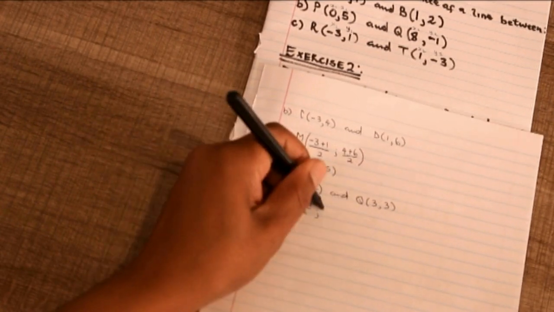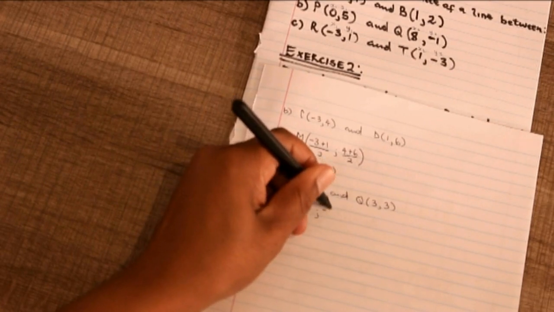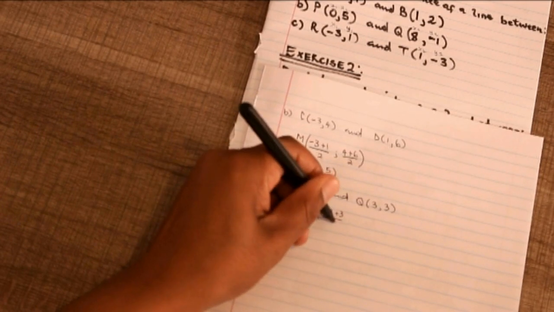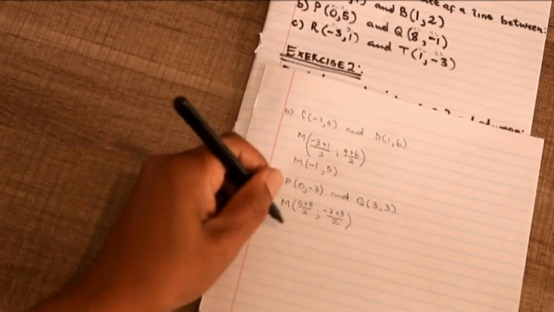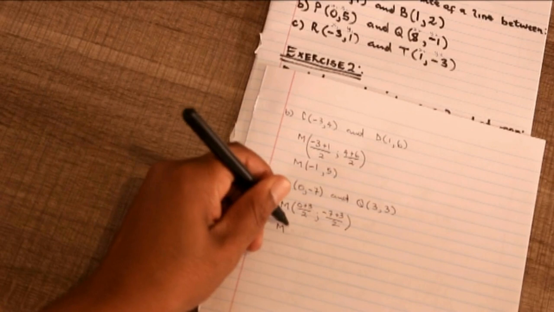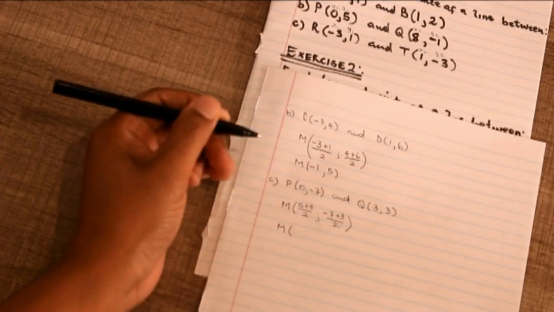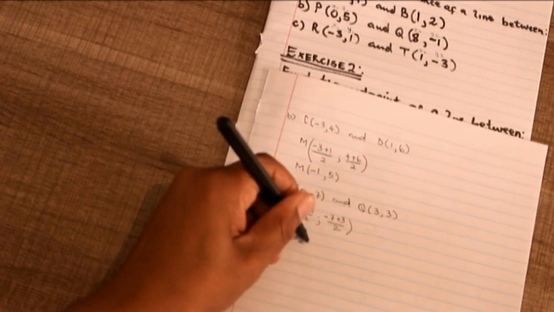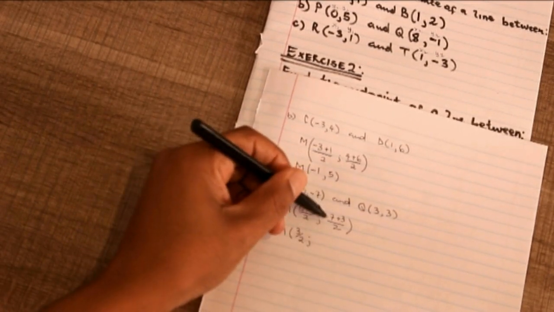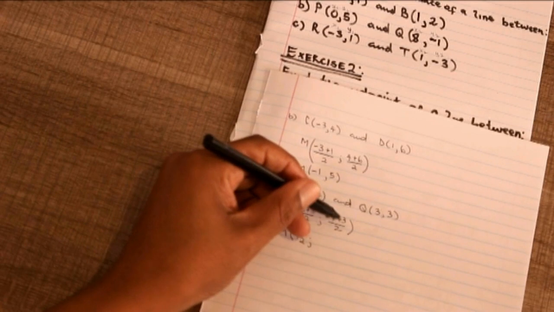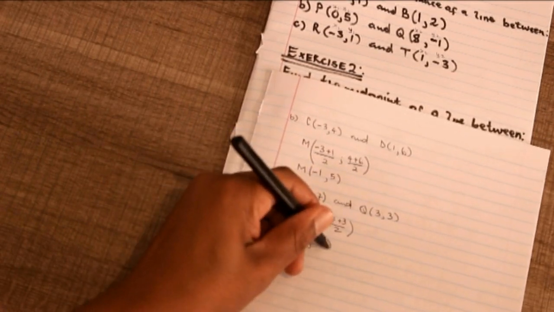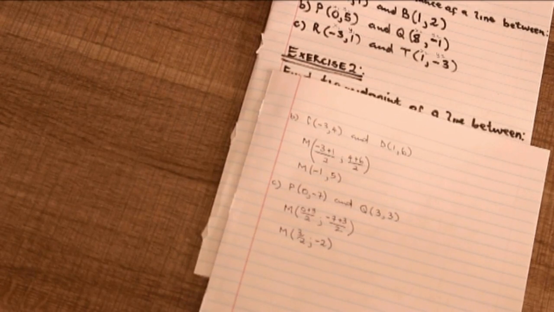And the other value is negative 7 plus 3, that will be divided by 2. Therefore, ultimately your midpoint will be 0 plus 3 is 3, therefore 3 over 2. And then the y value is negative 7 plus 3, which is negative 4, divided by 2 is negative 2. So easy stuff. That's how you get your midpoint.